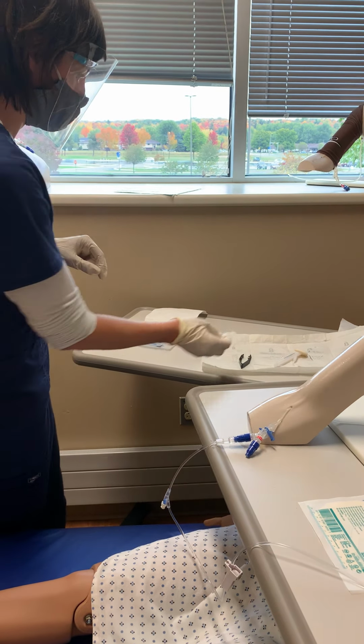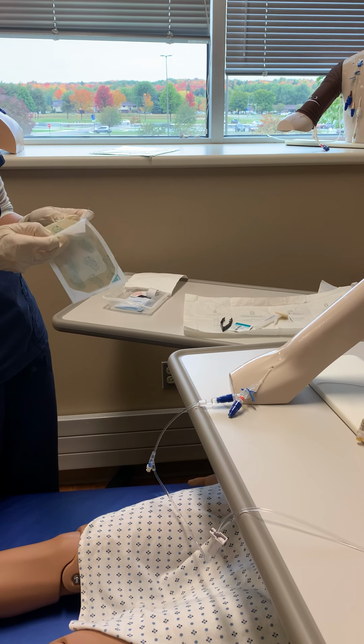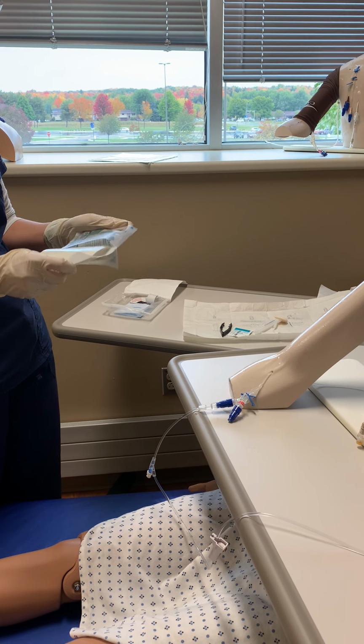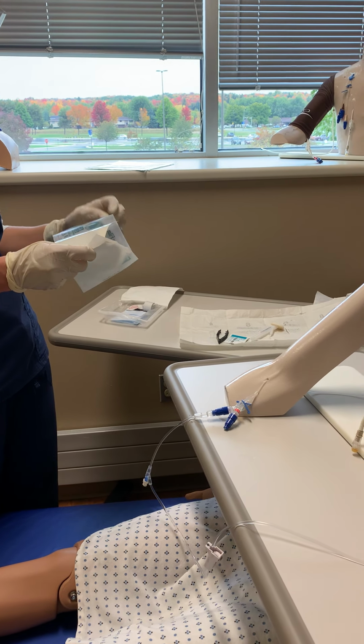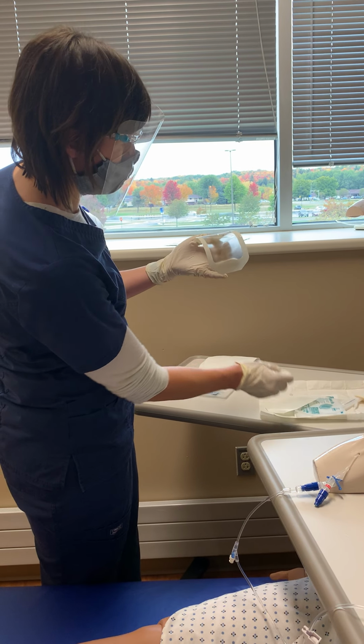Last thing I want to do, I'm going to make sure that my Tegaderm stays sterile. Touching only the edges. I do have gauze and tape in there if I needed it, but I don't feel like those are necessary at this time because it didn't need propped. So, keeping this sterile.